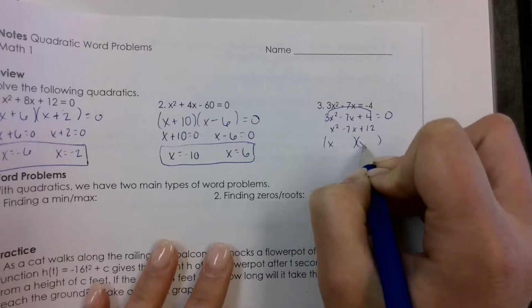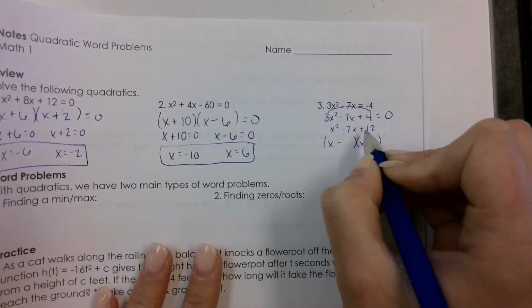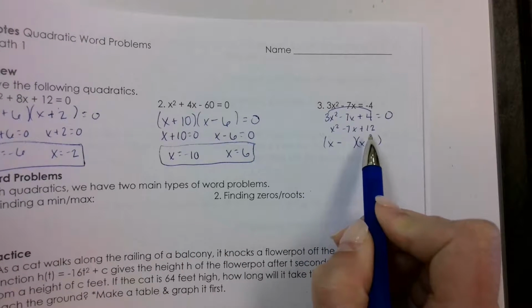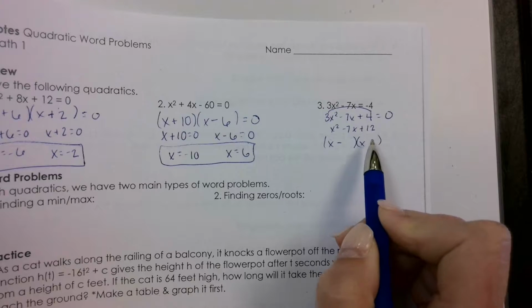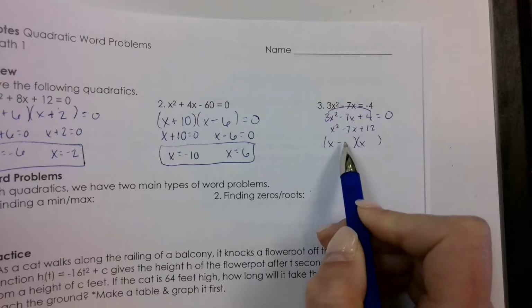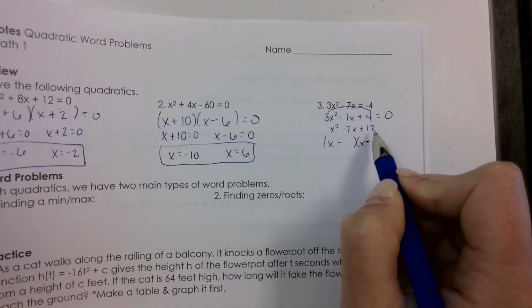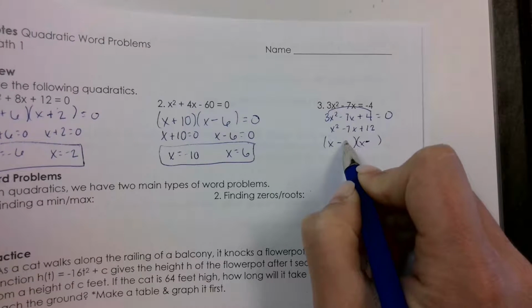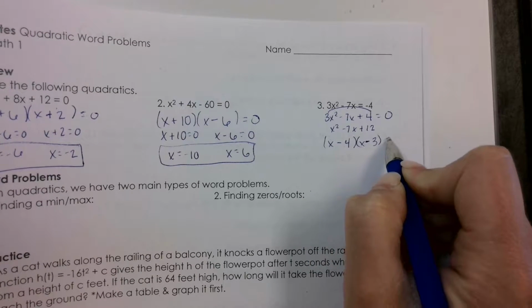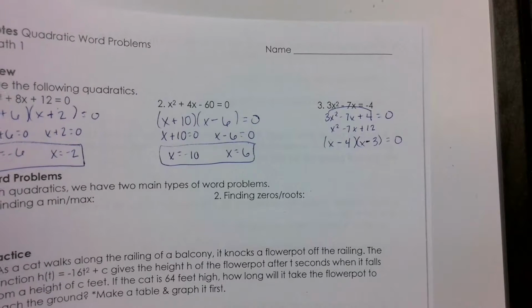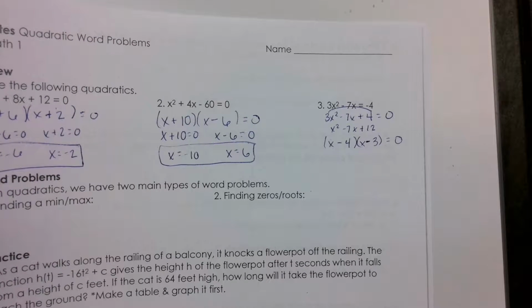So we're going to have x, drop the first sign. The second sign is a plus. So what does that mean about our answers? So if we already have a minus, we need another minus. What are factors of 12 that add to be 7? 4 and 3. All this equals 0. Set each factor to 0. Are we ready for that yet?